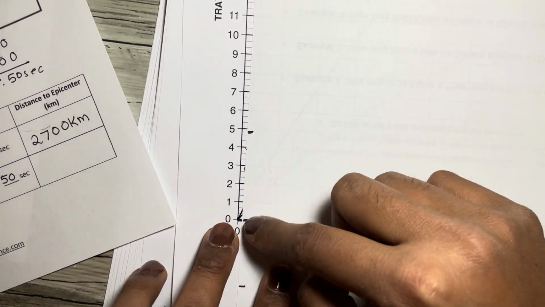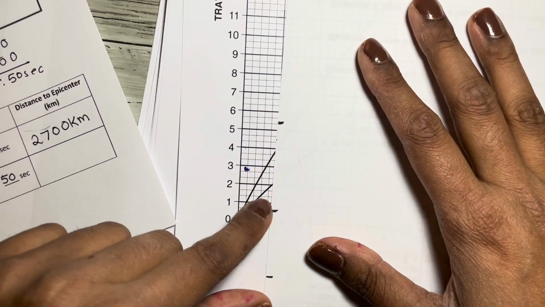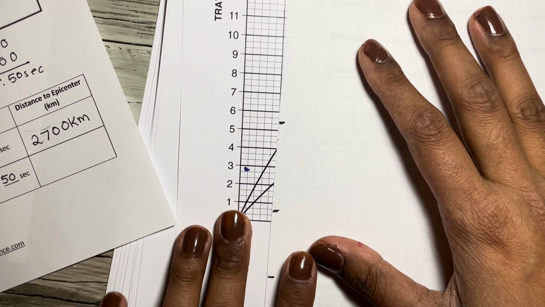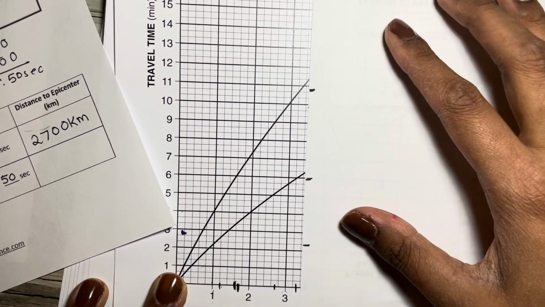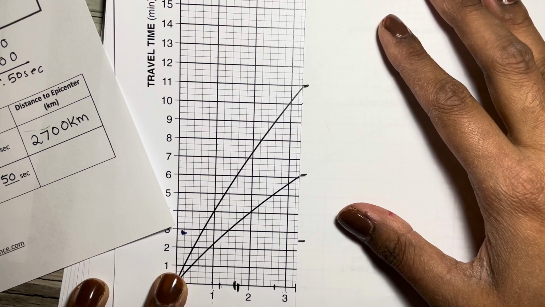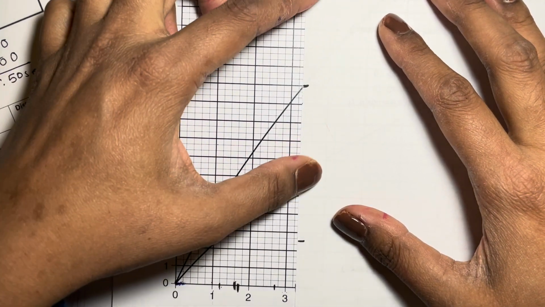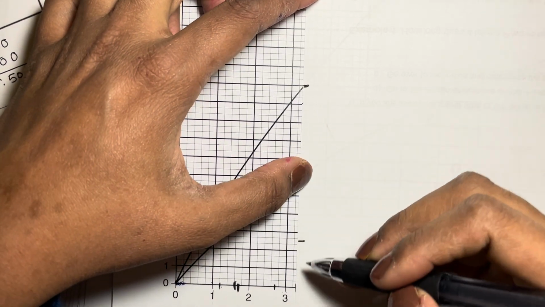Now I'm going to move my scrap paper until my marks connect with the P and S wave curves. And it looks like they would do that somewhere over here. So now I just need to figure out what distance this is, and I'm going to go to my x-axis.